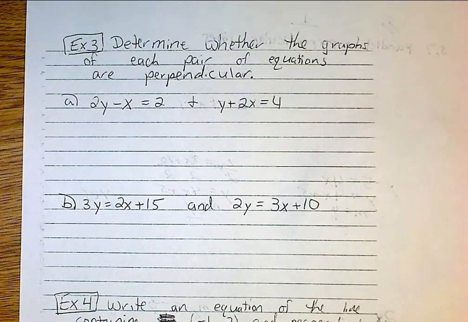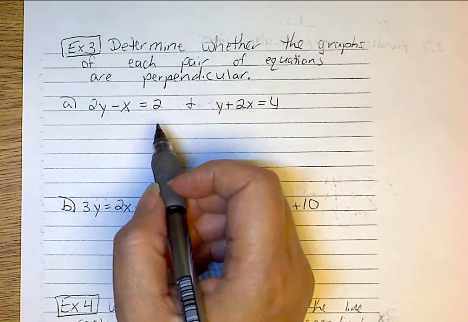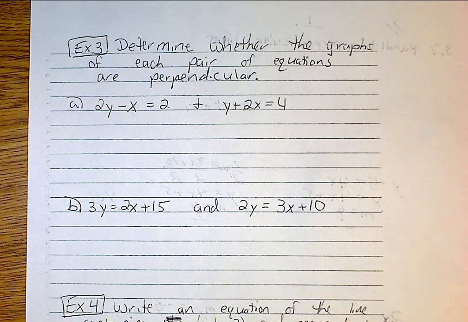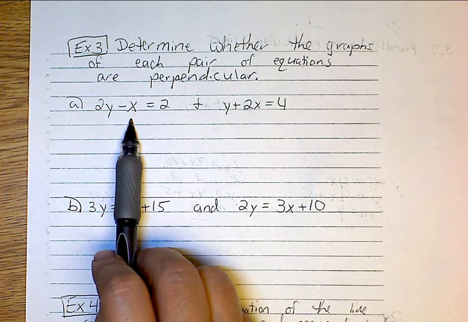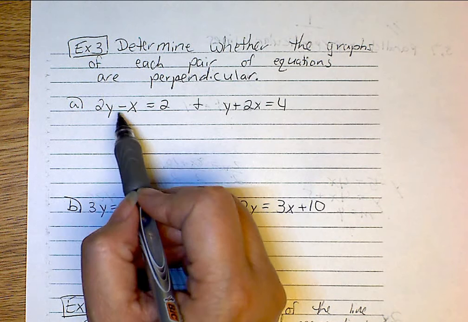Example 3 says determine whether the graphs are perpendicular. We still have to put it in y equals mx plus b. That's the first step. Megan, what's my first step? What is this doing to that?